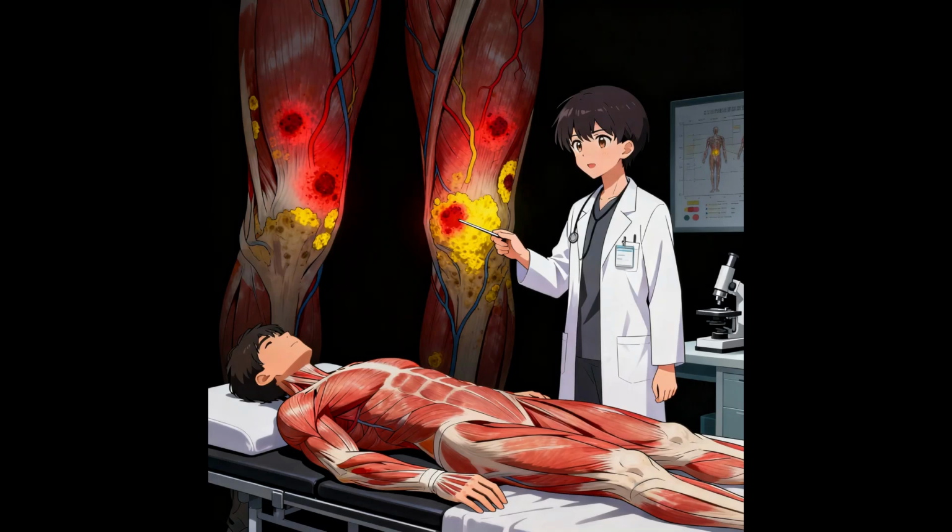And then on the physical exam, if it's been going on a while, you might see obvious muscle wasting, atrophy. And look for that characteristic waddling gait. That tells you the hip and pelvic muscles are quite weak. Okay, that paints a clear picture of the motor side.